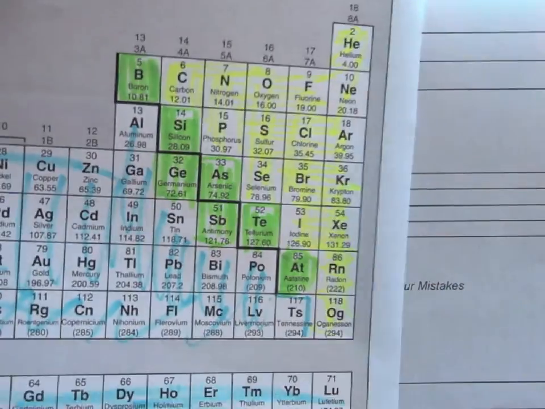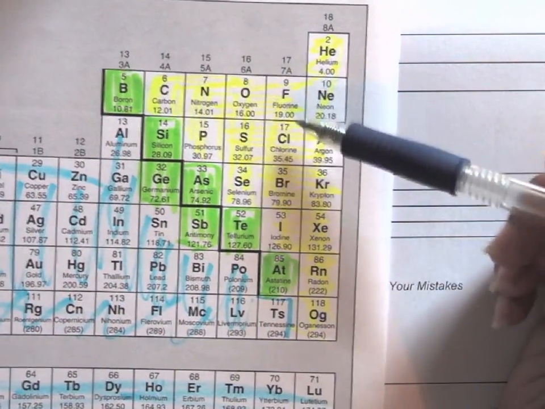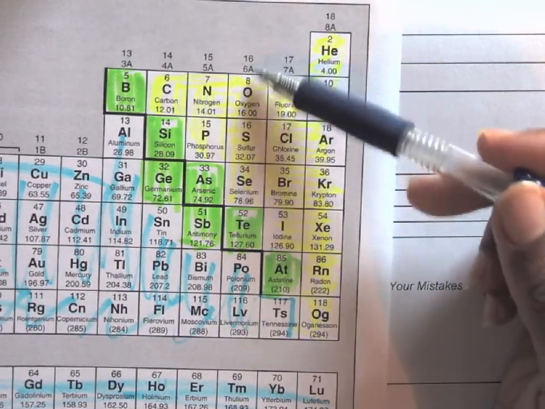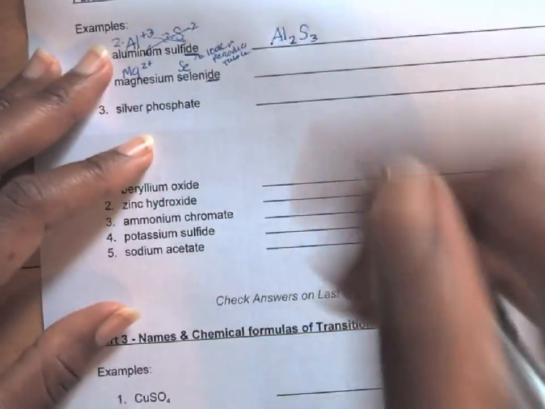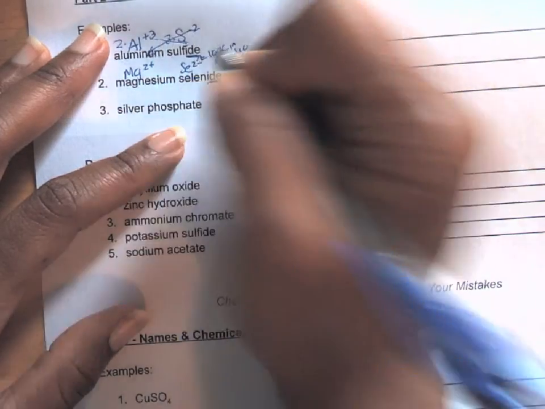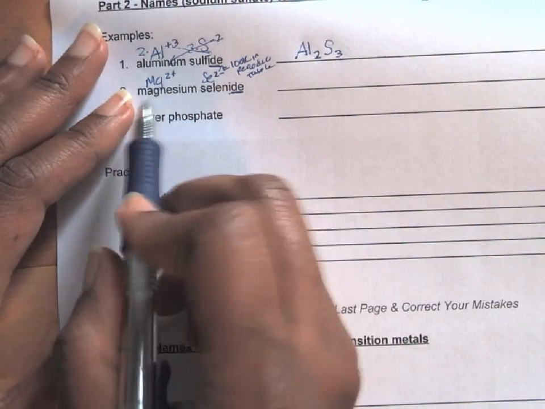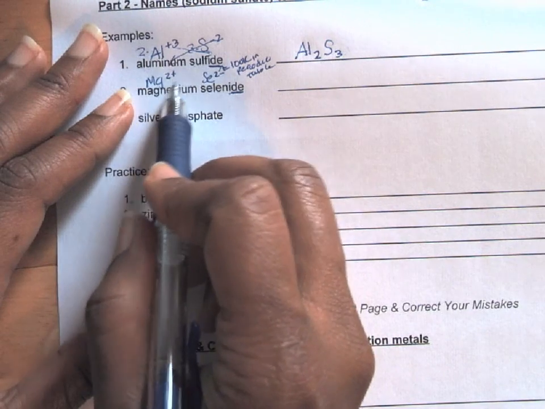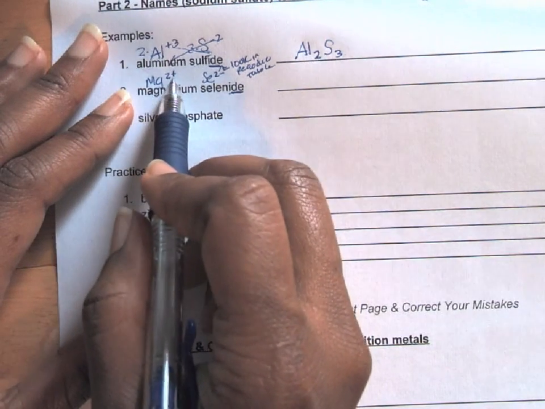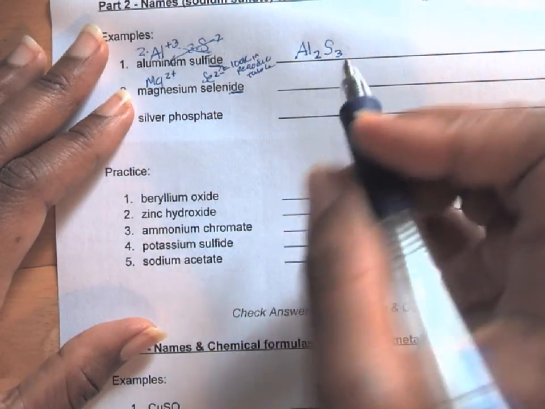Now for the charge on selenium, I need to figure out what group it's in. It's in group 16. This group has a -2 charge, so I'm going to have a -2 charge here. And notice that I've been writing it two ways, either 2+ or +2. The convention is to put the number first and then the charge, but it doesn't really matter.